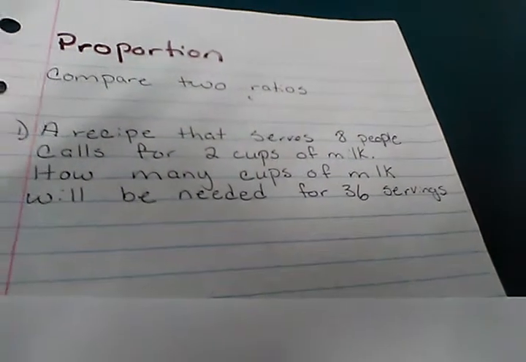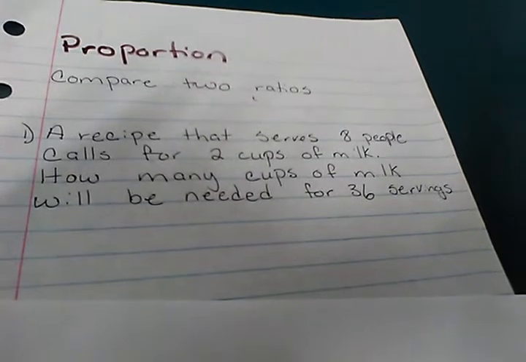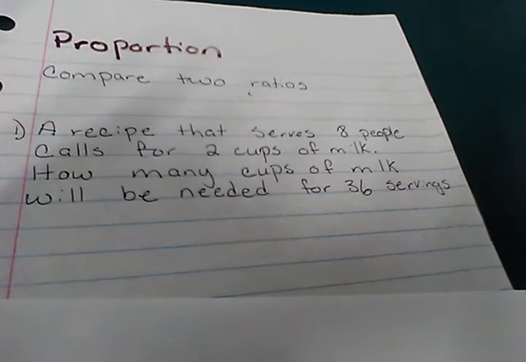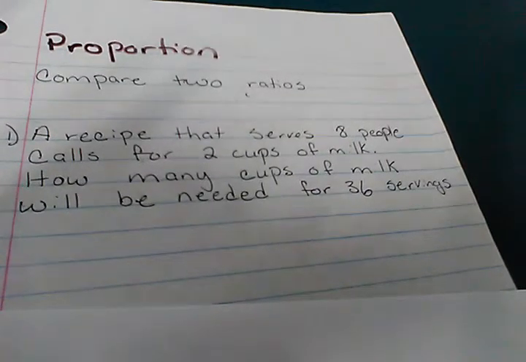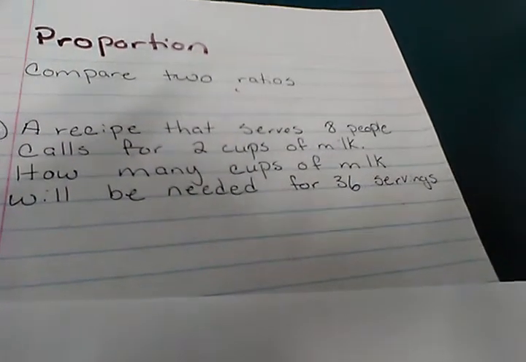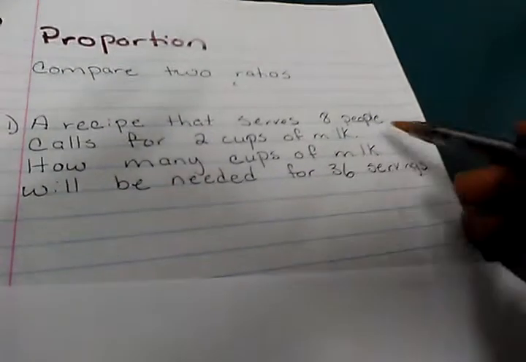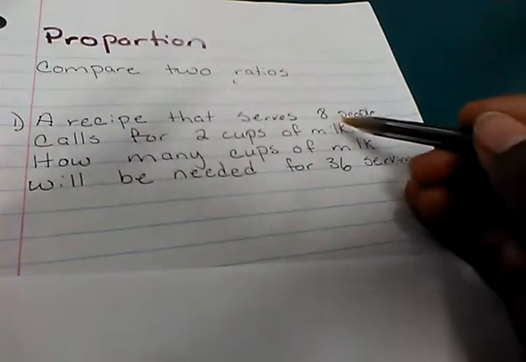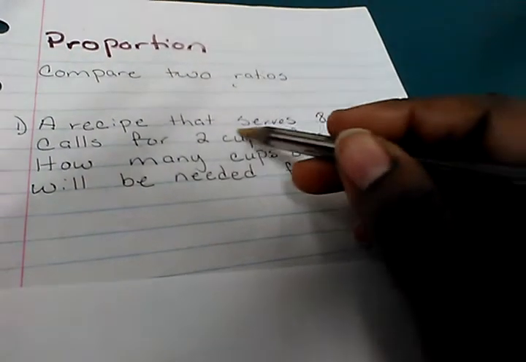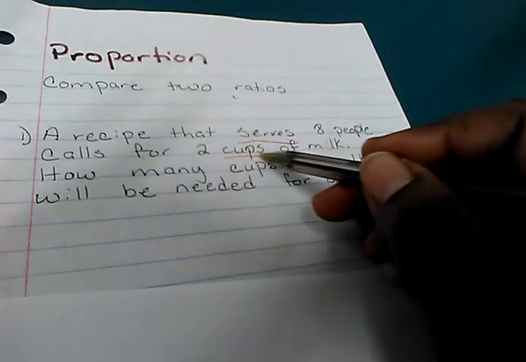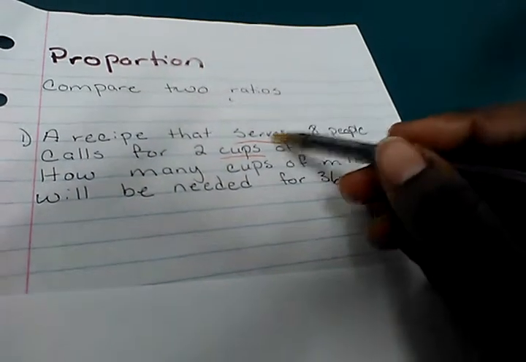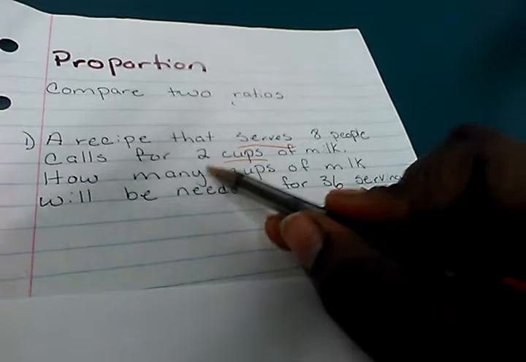So first off, when I look at proportions, I always think about what is being compared. Just like with my ratios, I need to focus on what they deem as important. Well, to me, it looks like they're comparing the servings to the cups of milk. So I'm serving 8 people. I have 2 cups of milk.